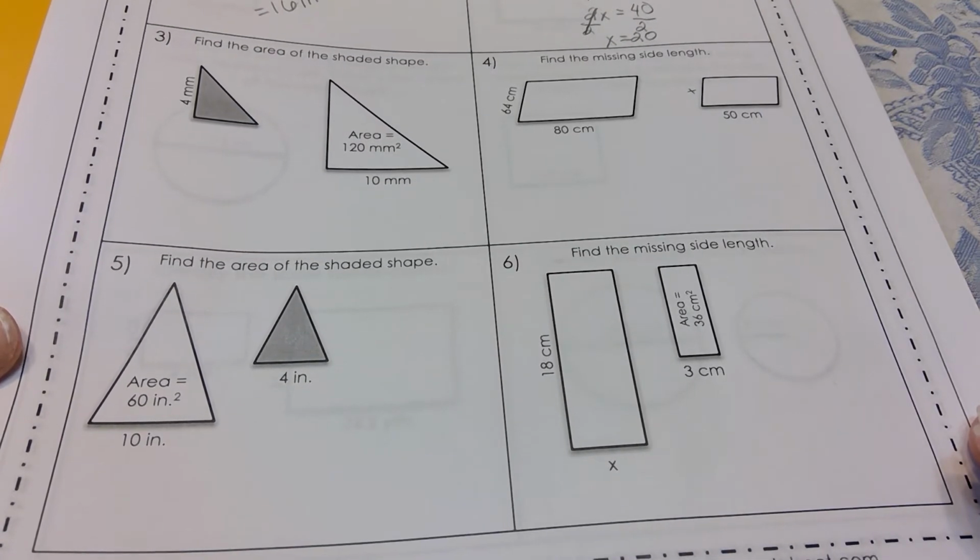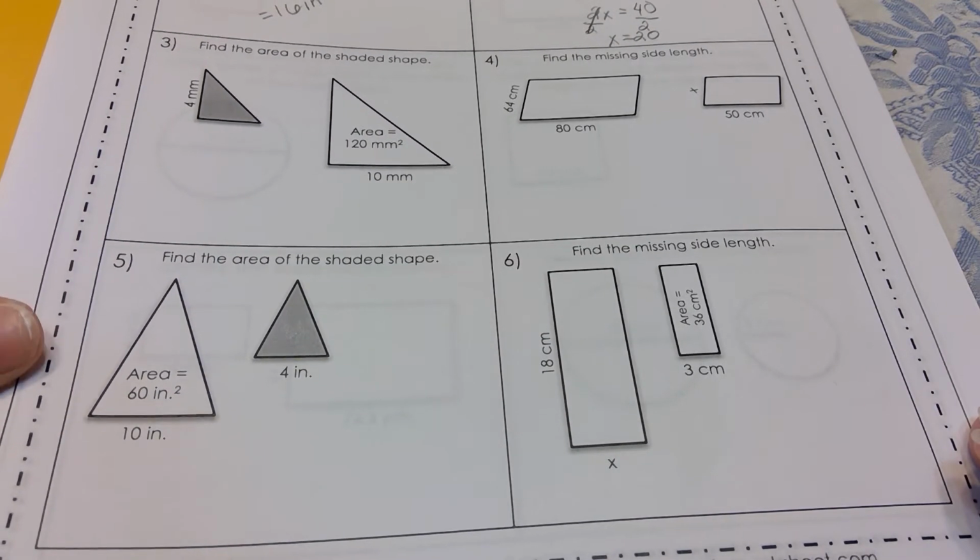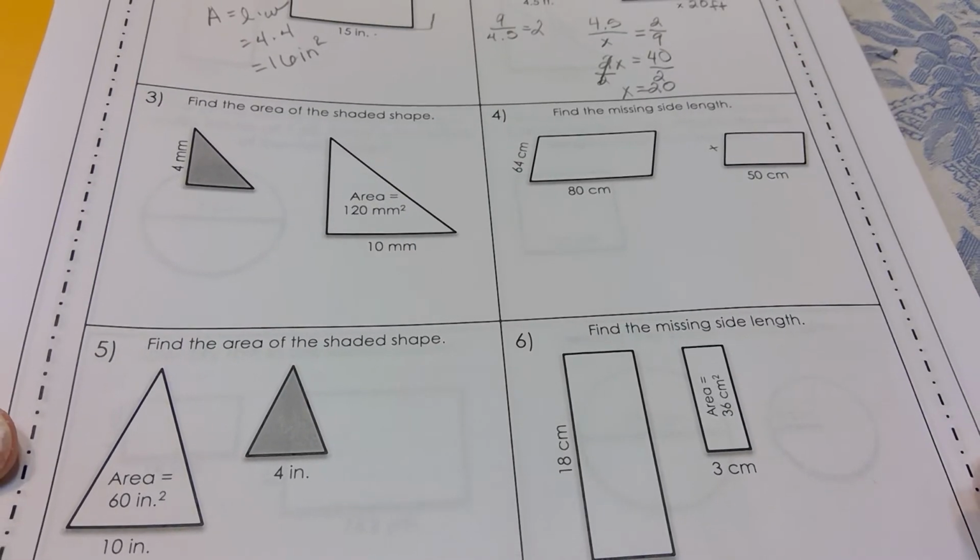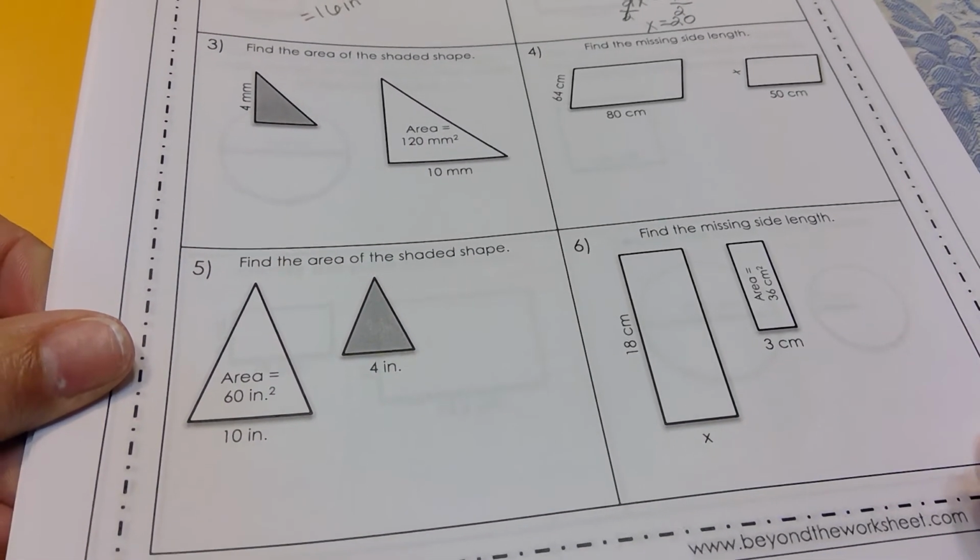And I'll do number 5. Then you guys can do 3, 4, and 6, okay? All right, number 5.